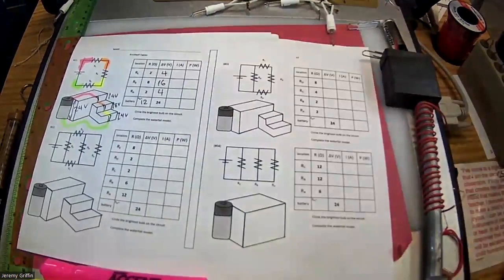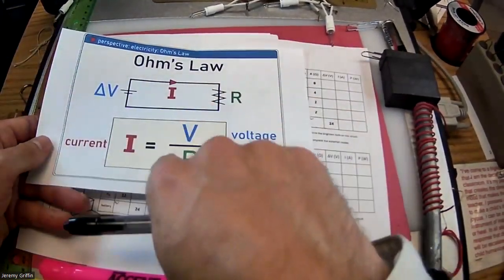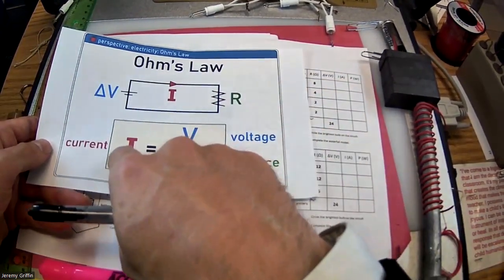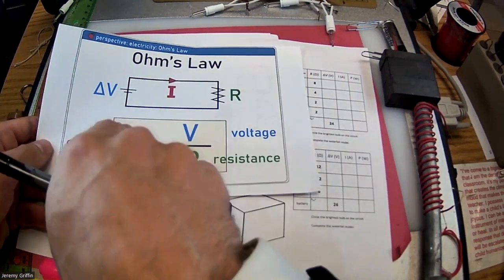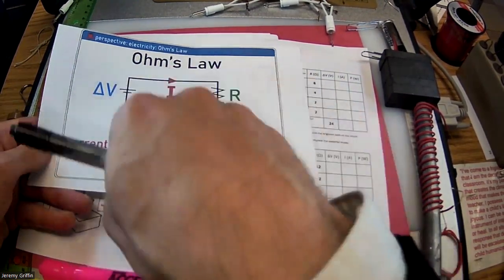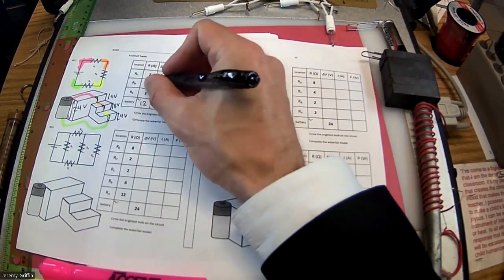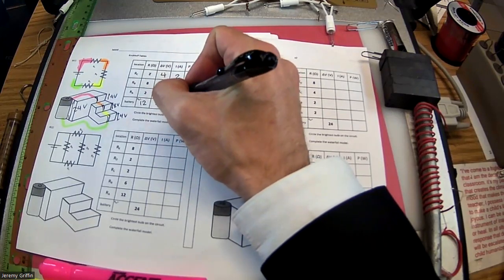Now, what's the current? Here's where we break out Ohm's law, a really important formula with circuits. The voltage divided by the resistance is the current. More voltage, more current: the more the battery's pumping, the more current. The more the resistance, the less the current. That makes sense. So V over R: 4 over 2 is 2 amps. 16 over 8 is 2 amps. 4 over 2 is 2 amps. 24 over 12 is 2 amps.